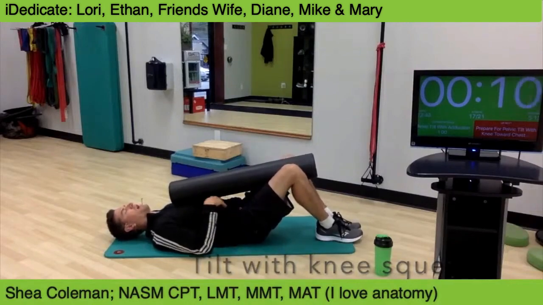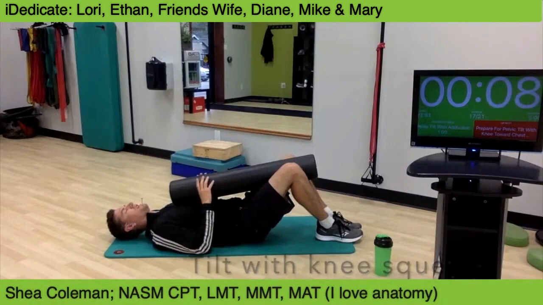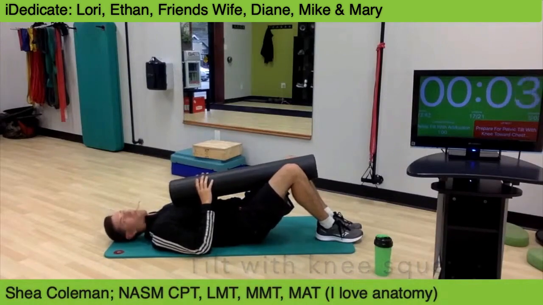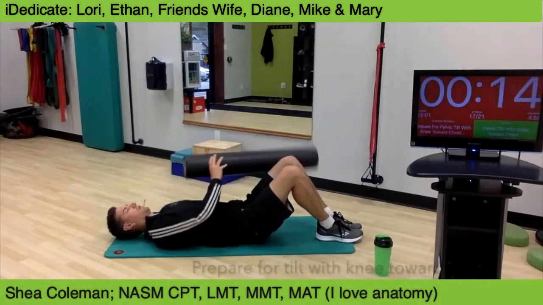Keep working all the way through, all the way through. Try not to quit. 3, 2, 1. Prepare for pelvic tilt with knee toward chest.